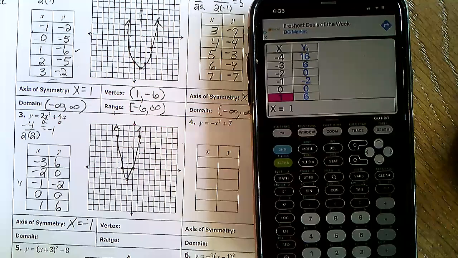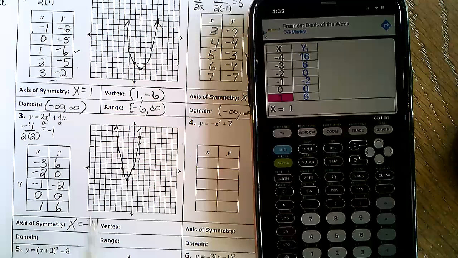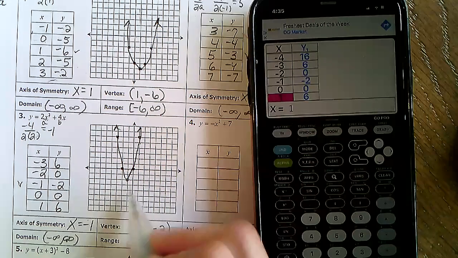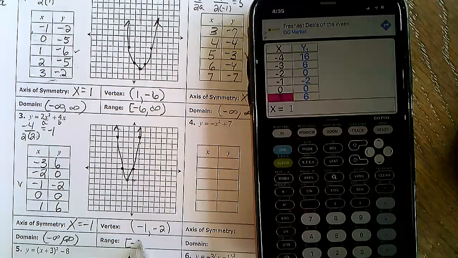You see, that one's a little bit skinnier. That's because it had that number 2 in the front. Remember, that makes it transform and it's skinnier. Right, my vertex is (-1, -2). My domain is negative infinity to positive infinity. And my range, the lowest point is negative 2, and it goes up to infinity.